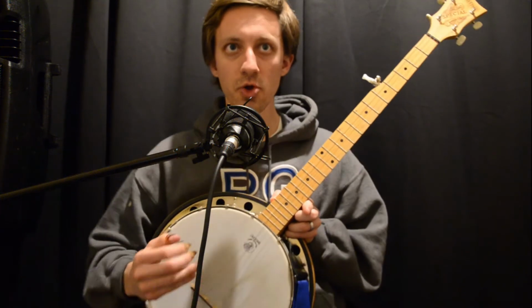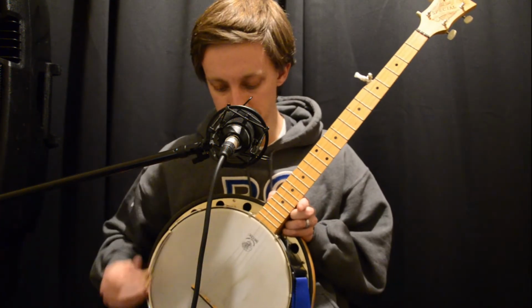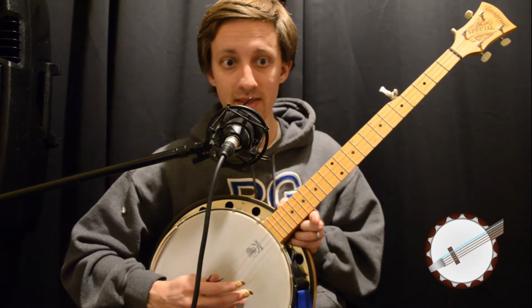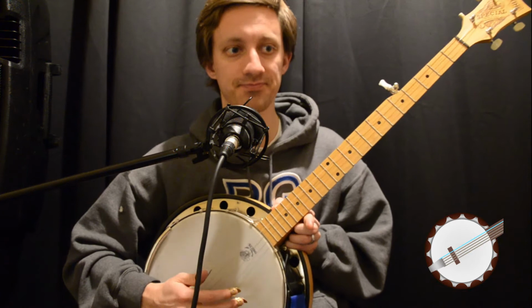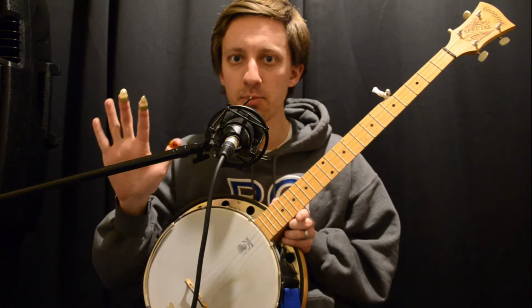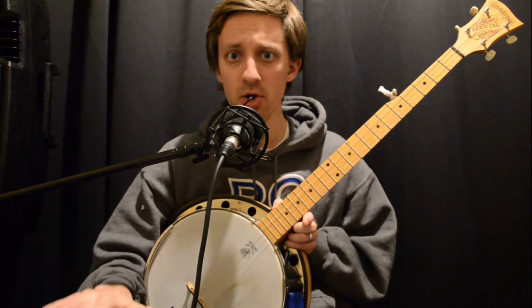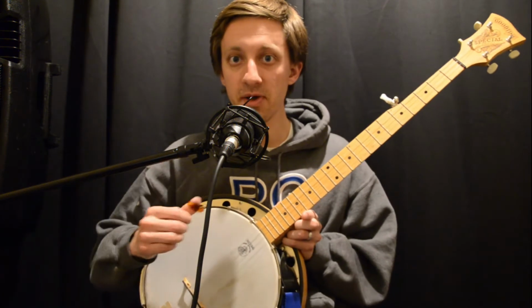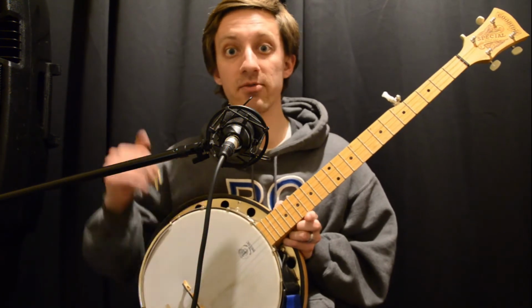Okay, so let's go through the individual notes so you know which one's which. This high note here, the very top, which we'll call the 5th string, is the G. If you were to look at the keyboard on a piano, that would be the G above middle C. So the G above middle C is string number 5, and we're going to work our way down.